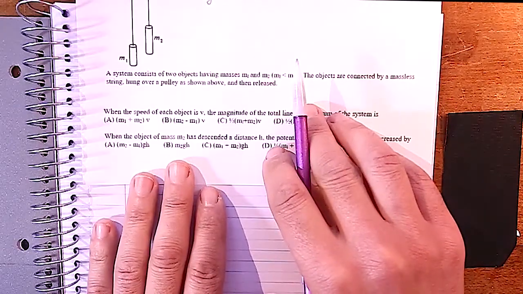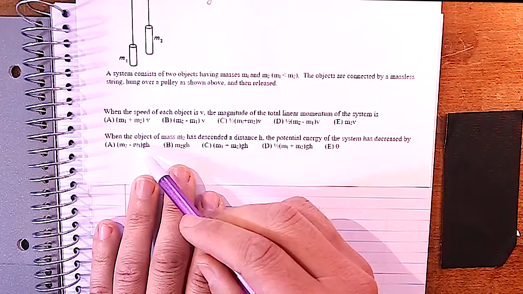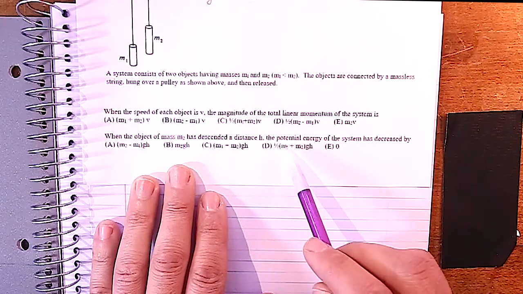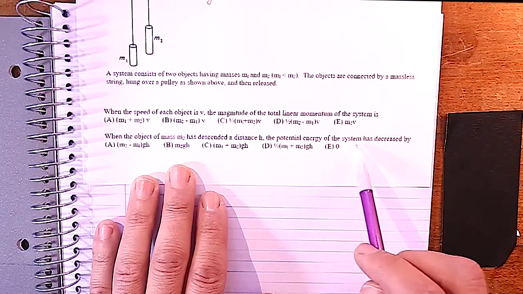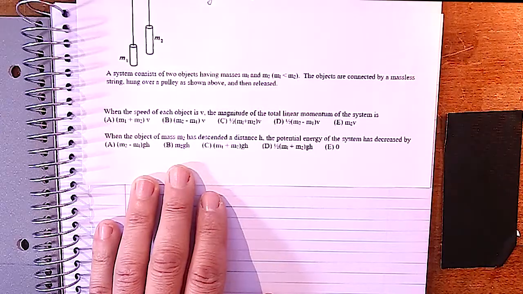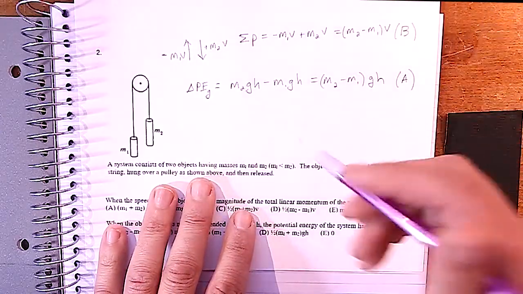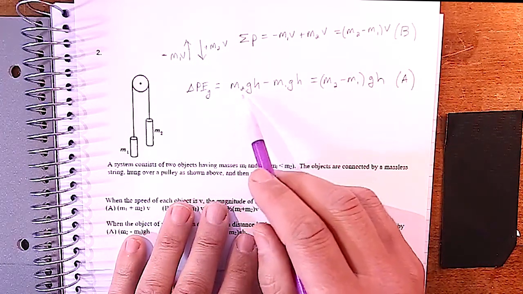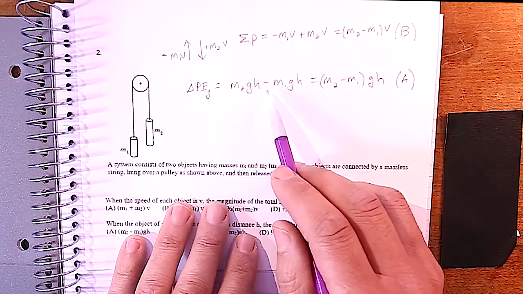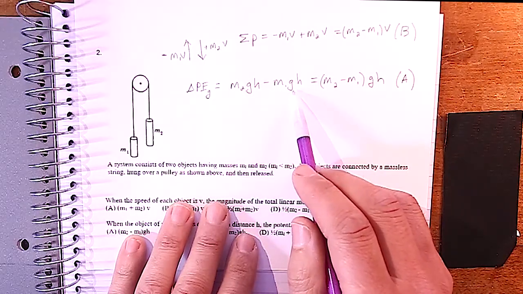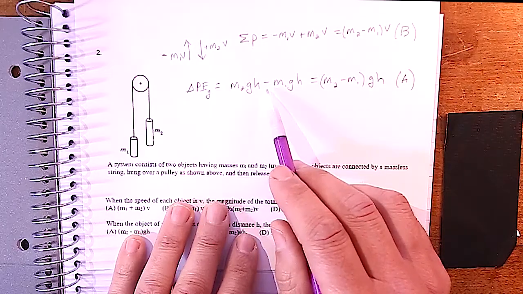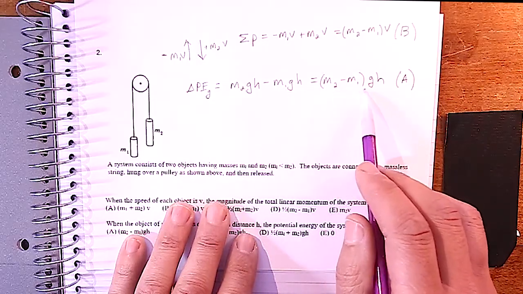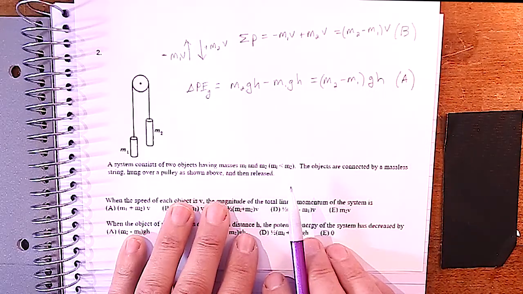Now, the second part of this question is an energy question, and it says, when the object of mass m2 has descended height h, the potential energy of the system has decreased by how much? Well, let's look at the change in potential energy. That's going to be m2g times h. That's how much m2 has changed. And then m1gh is going to be in the other direction, so we're going to make that minus. Factoring out the m2 minus m1, that just gives us m2 minus m1 times gh.